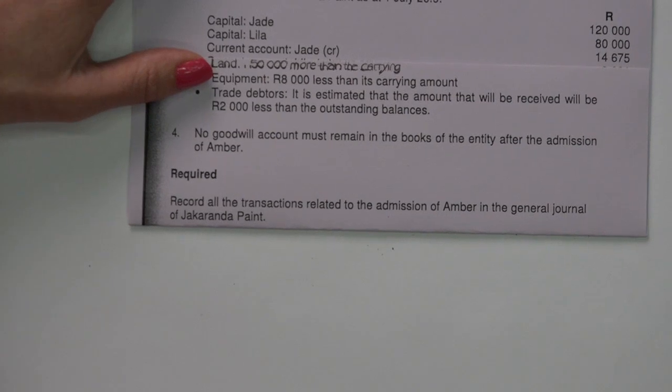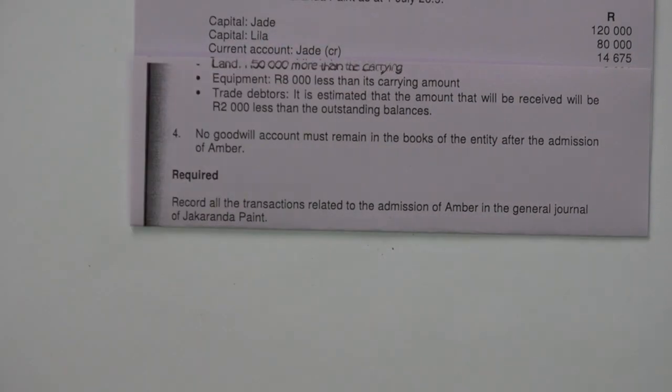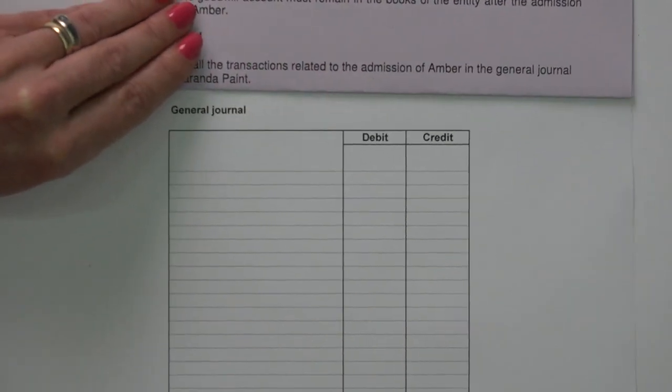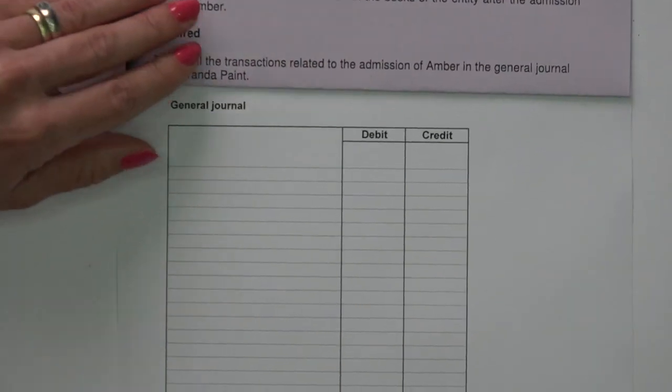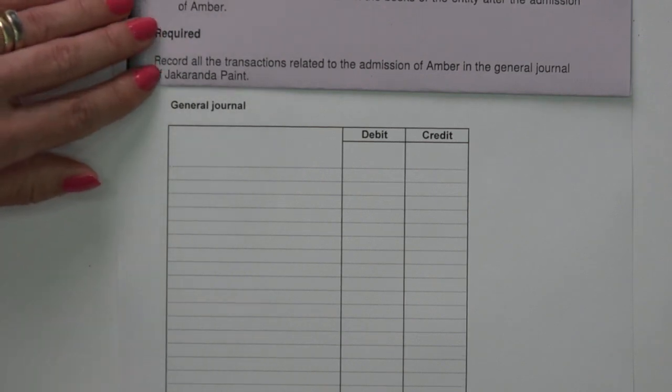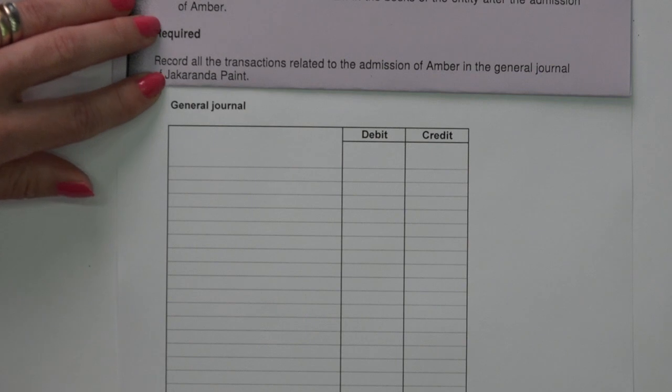Now, for the admission of a partner or any change in the composition of a partnership, there are certain steps that you have to follow. For the admission of a partner, we have 9 steps. Remember, these steps will not necessarily all be valid steps in the admission of a partner, but you have to consider all of them.